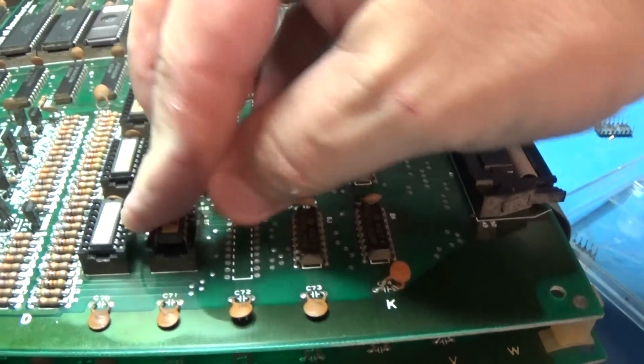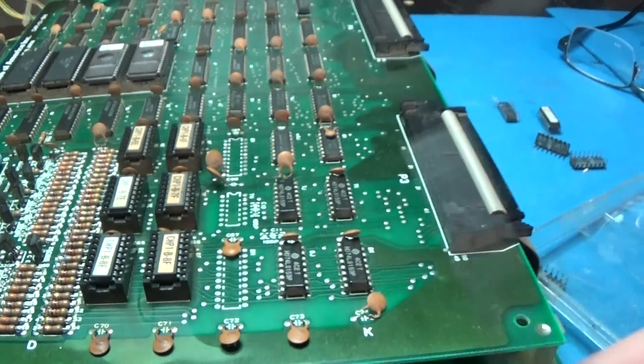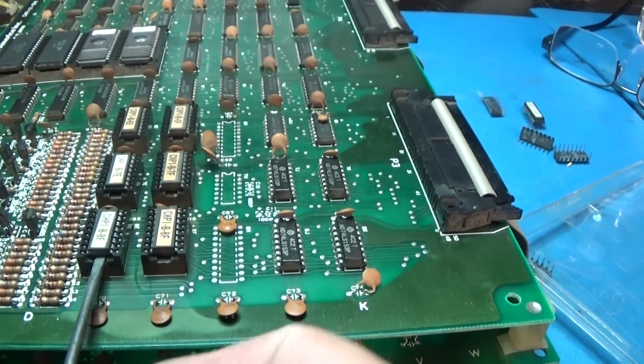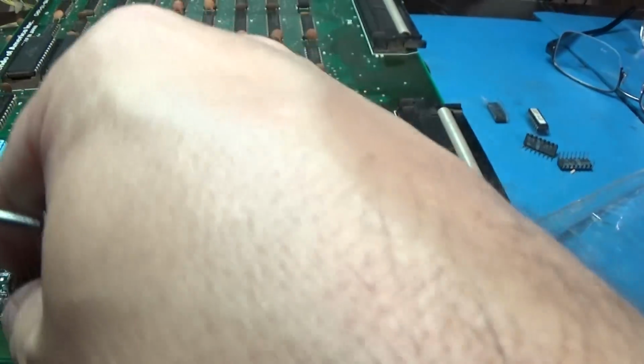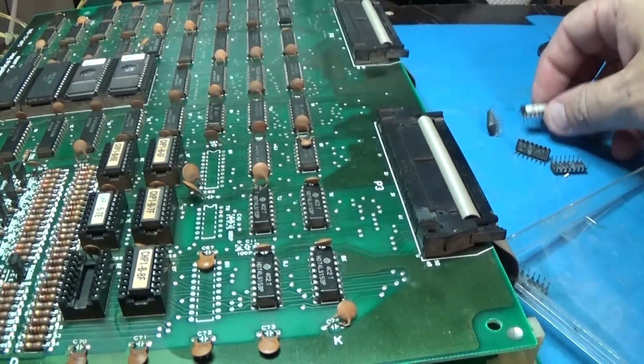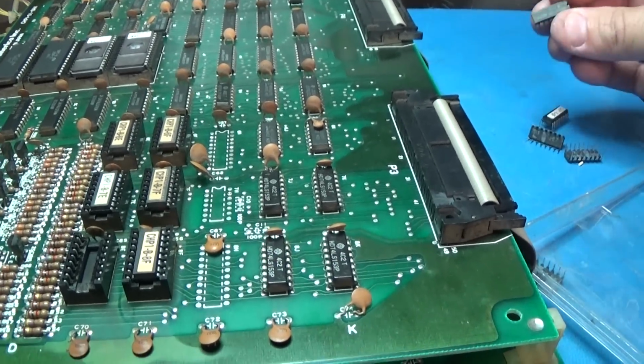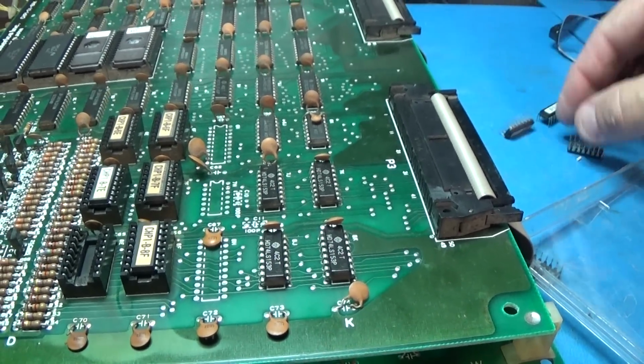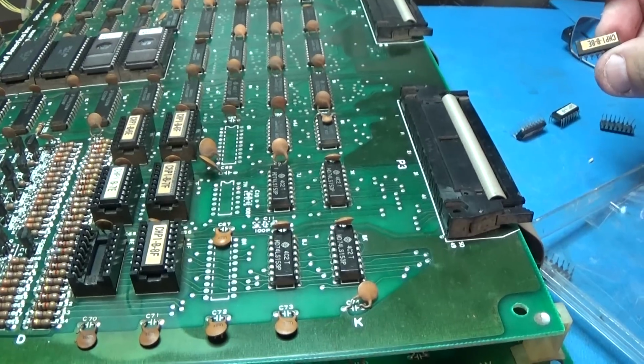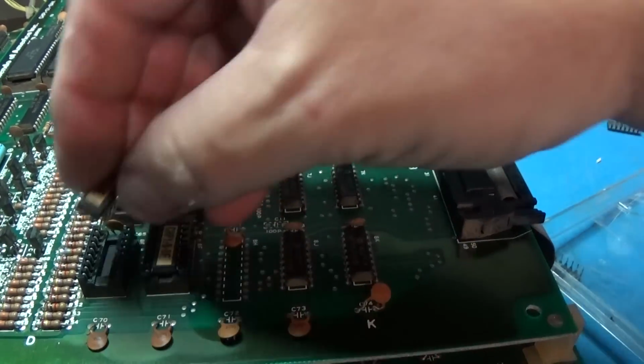Pop the old 8F in. I'm going to pop out 8E. Put the old 8E in. See what that does.